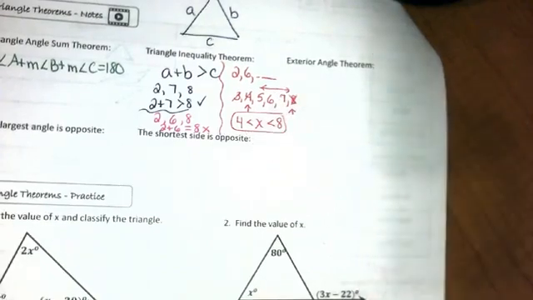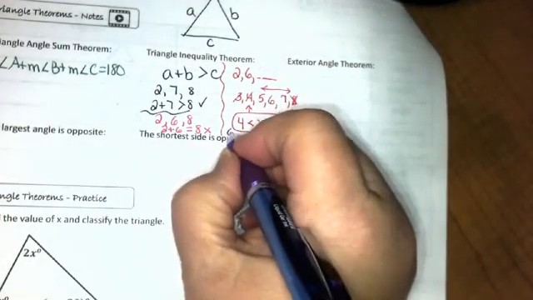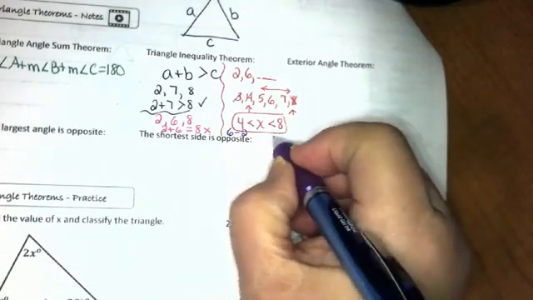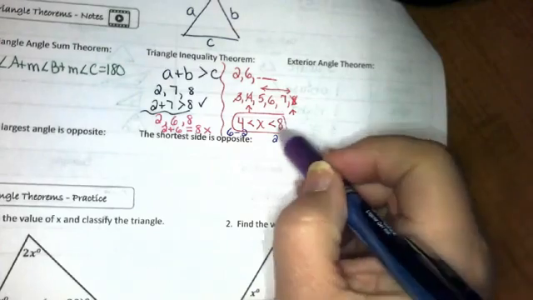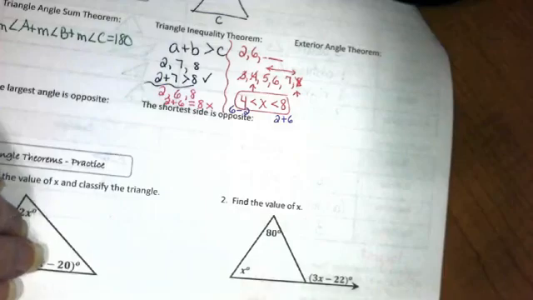Now let's take a look at the shortcut here. Where'd the 4 come from? Well, 6 minus 2 gave me 4. Where'd the 8 come from? Well, 2 plus 6 gave me 8. So that's going to be a shortcut to get your lower boundary and your upper boundary.